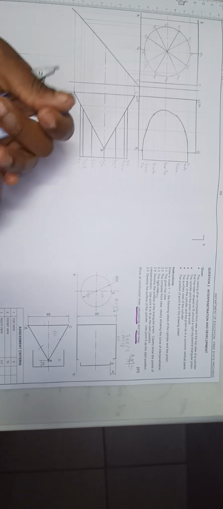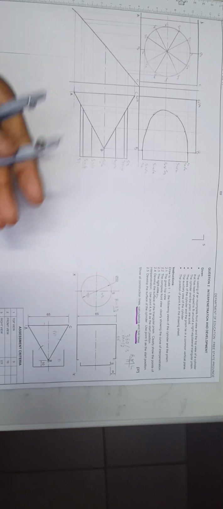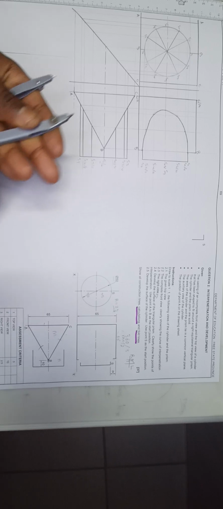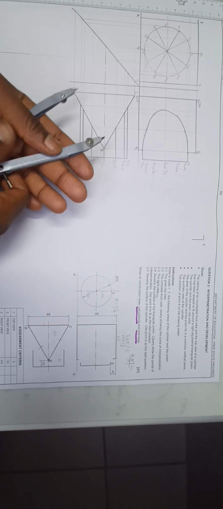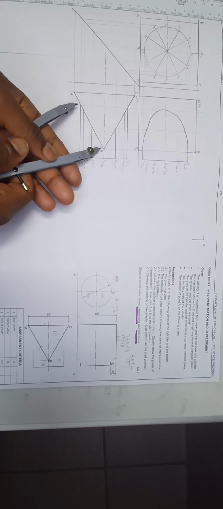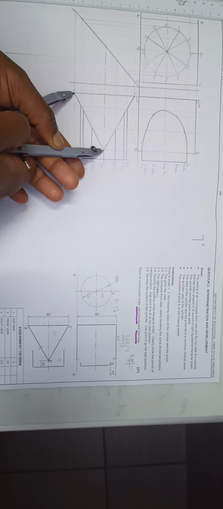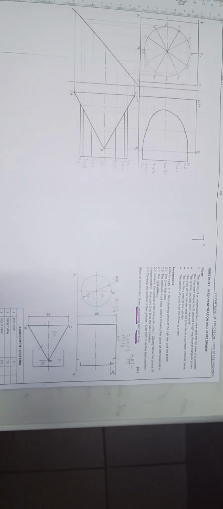Okay, our true lengths, we get them from our top, because this is the equilateral triangle. So the true length here will be 65.